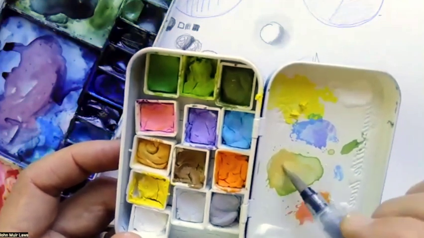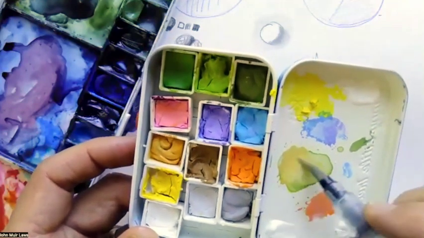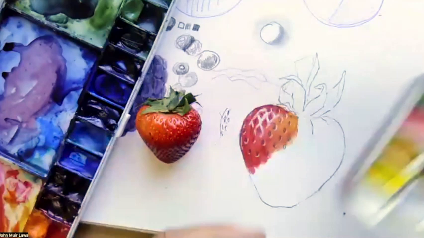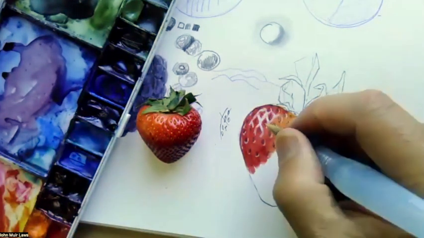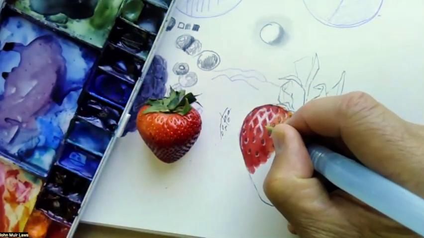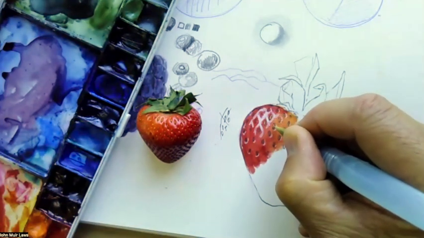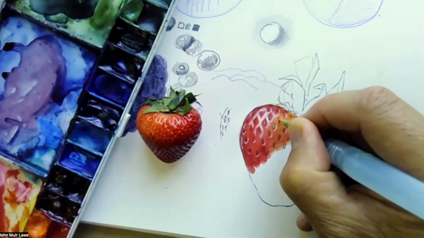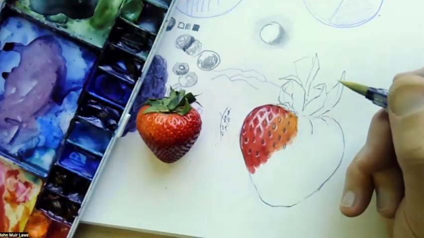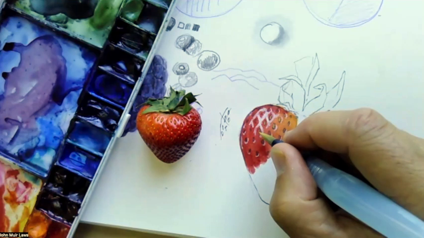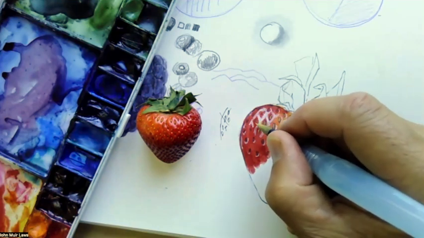Notice in my palette here, I only have light values. If I want dark values, I use watercolor. And then I can drop these in. And I'm going to let some of the pencil stroke show around the outside edges of these marks so that it just sort of looks like a little shadow that they're nestling into.